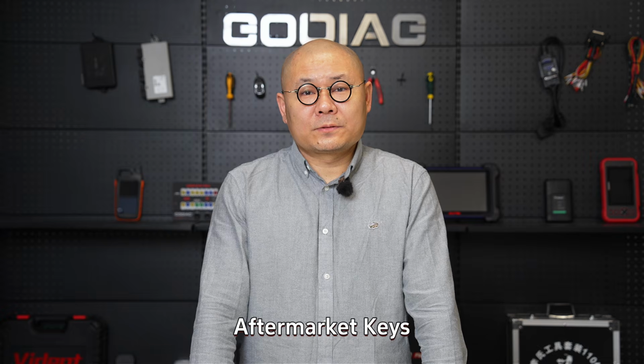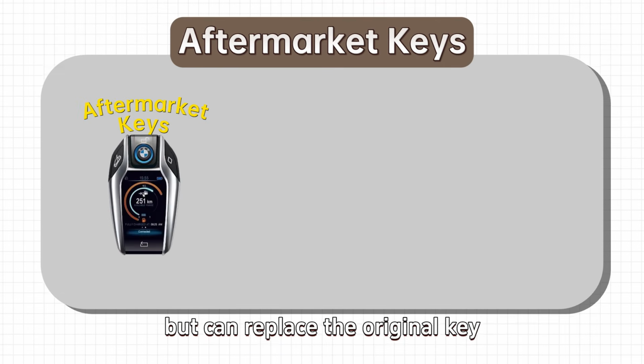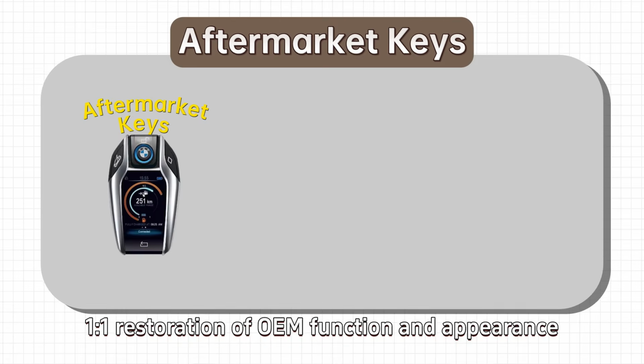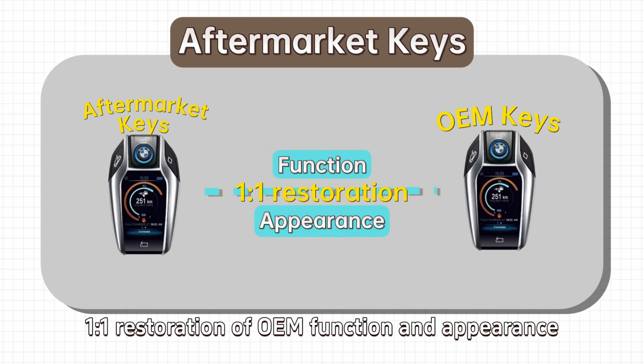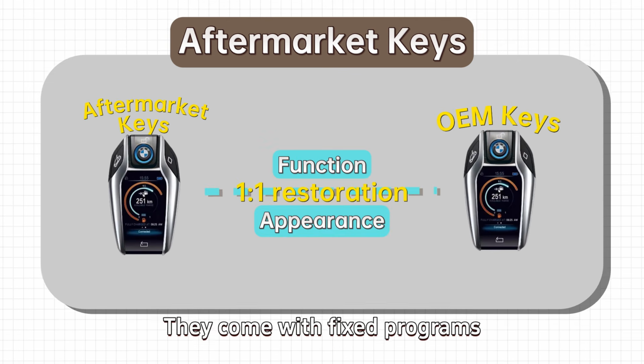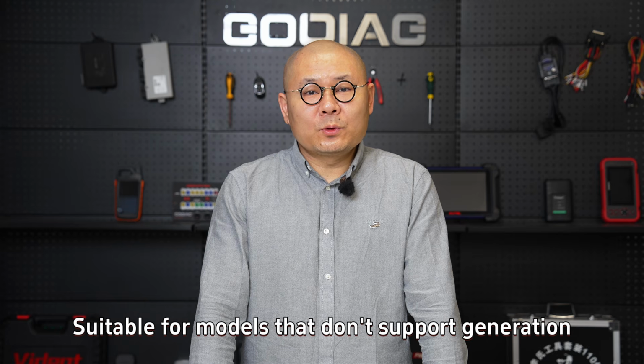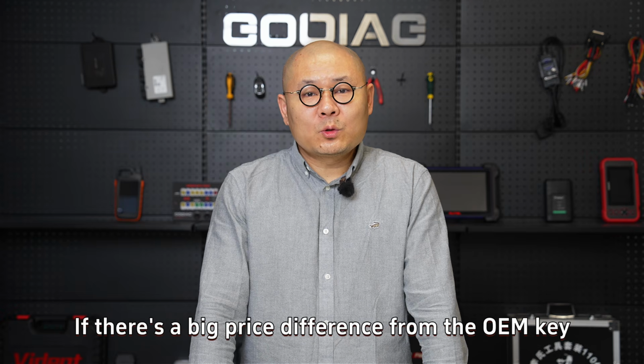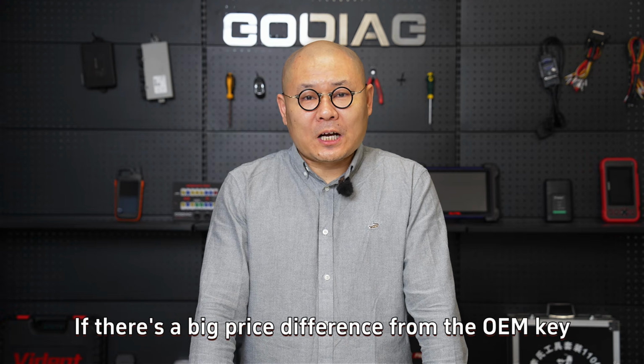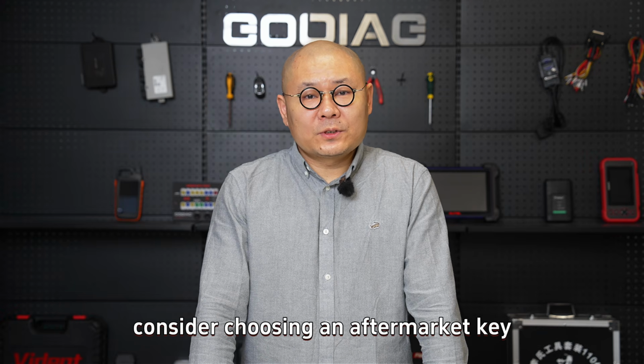Aftermarket keys: not produced by the original factory, but can replace the original key. One-to-one restoration of OEM function and appearance. They come with fixed programs, which cannot be changed. They can be programmed directly. Suitable for models that don't support generation. If there's a big price difference from the OEM key, consider choosing an aftermarket key.